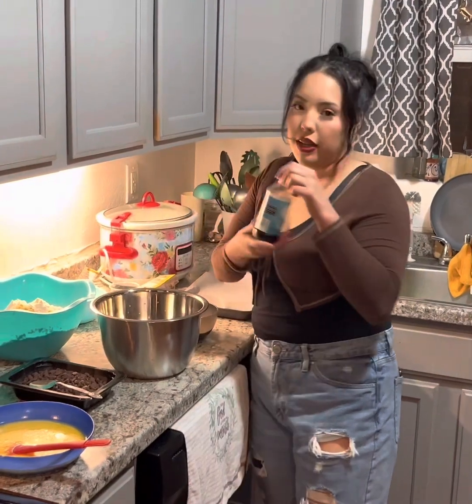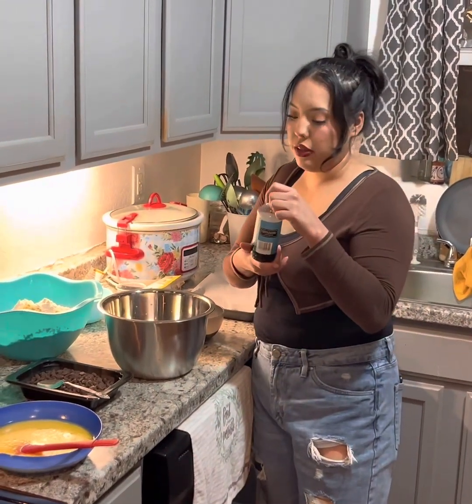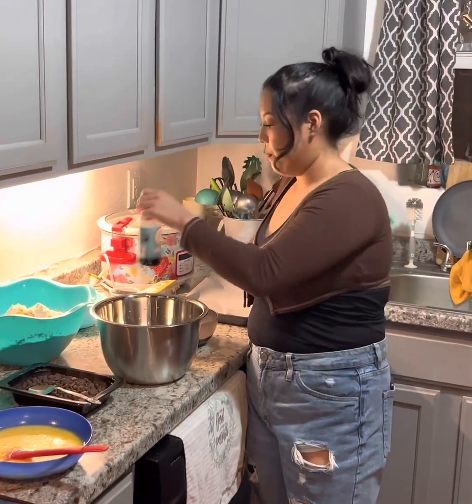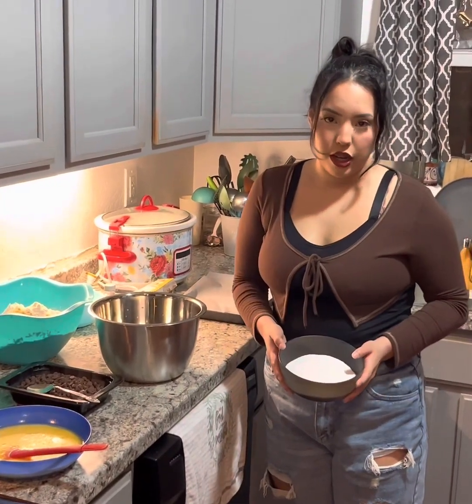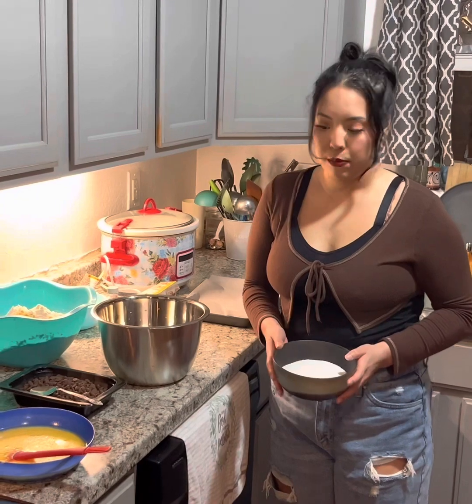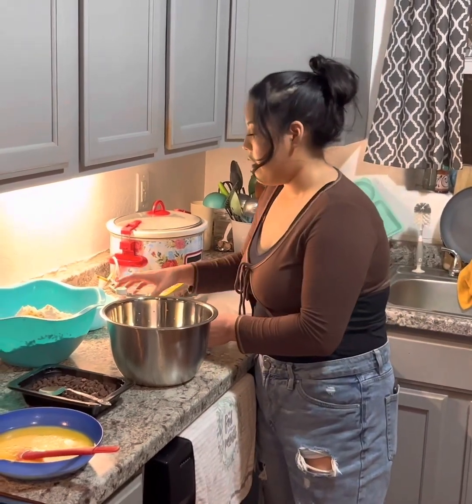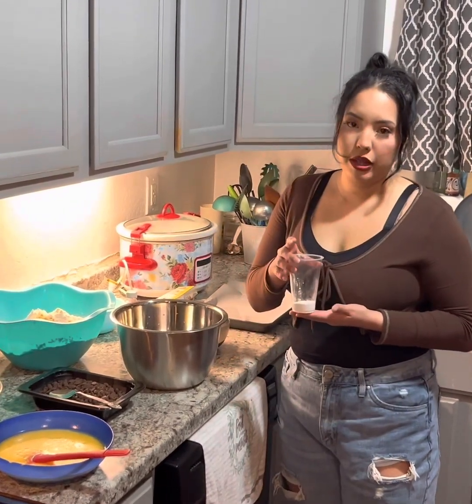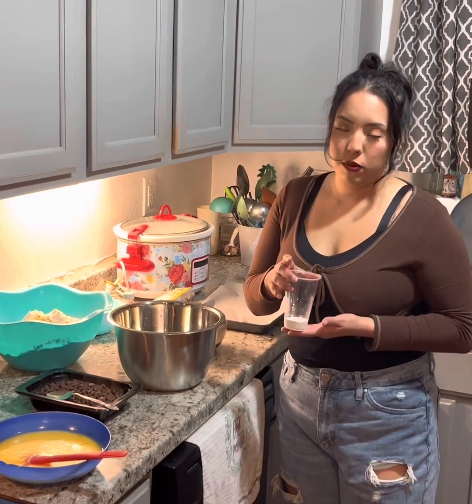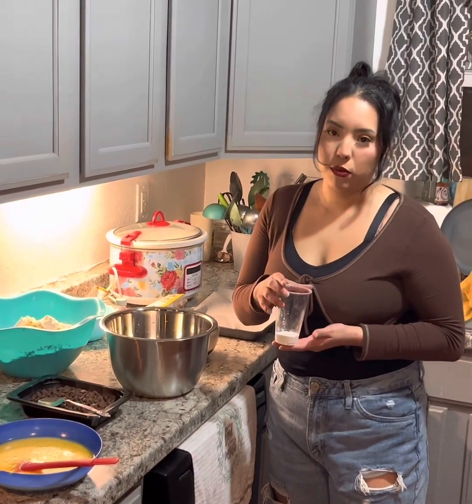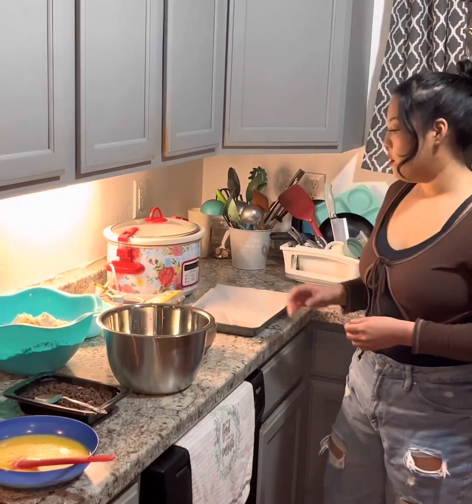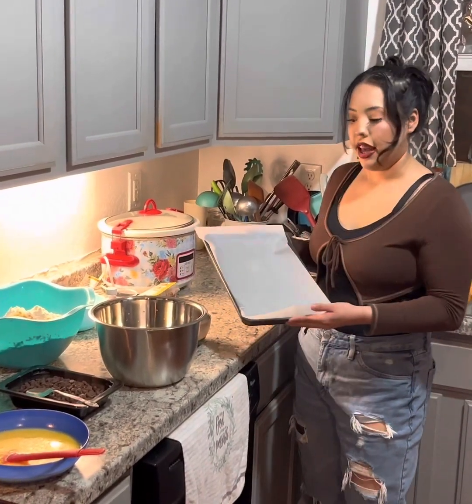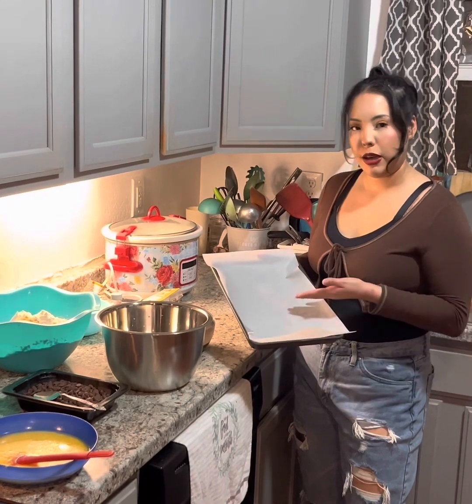I have vanilla extract, which we will be using 1 tablespoon. Right here I have the granulated sugar, which is 1 3/4 cups. And in this cup I have 1 tablespoon of salt, 2 teaspoons of baking soda, and 2 teaspoons of baking powder. Lastly, we will be using a cooking pan, and I use pre-cut parchment paper.